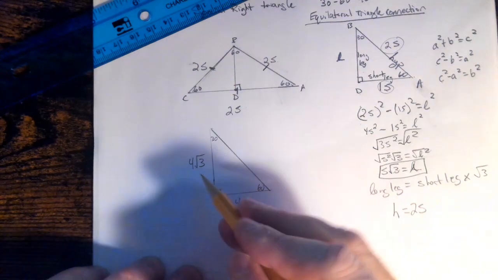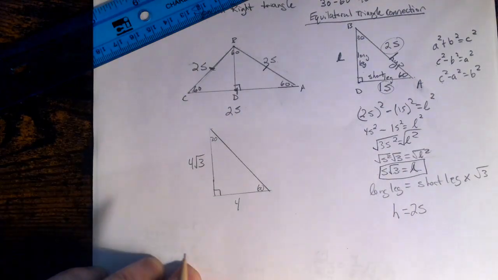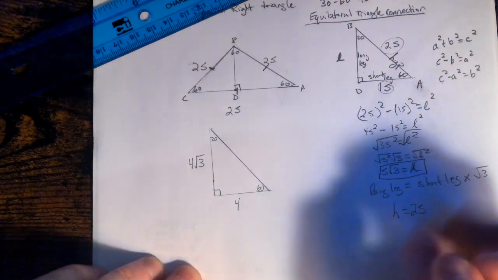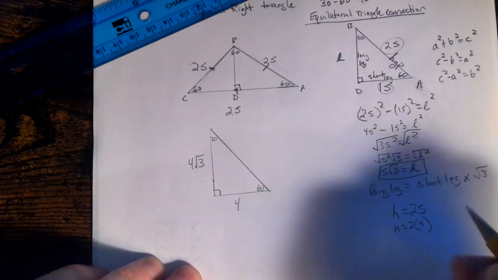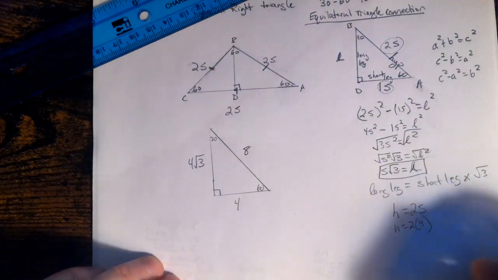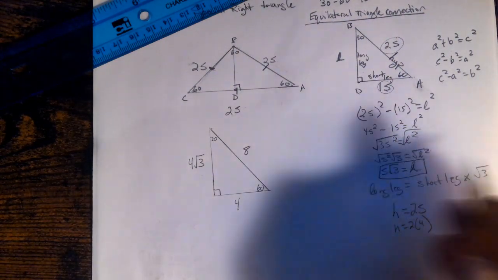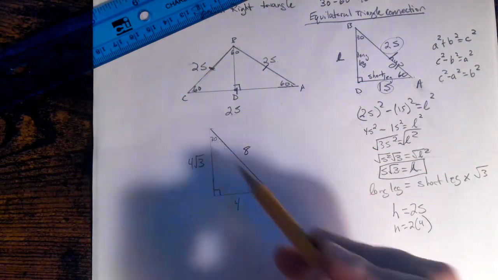If I know that the short leg is 4, then the hypotenuse is equal to 2 times 4, which is 8. And so the effect is that you can use Pythagoras' theorem to find different parts of the shape if I give you one segment given a 30-60-90.